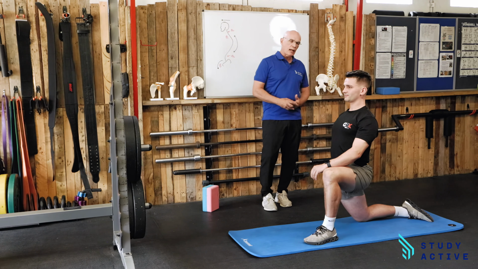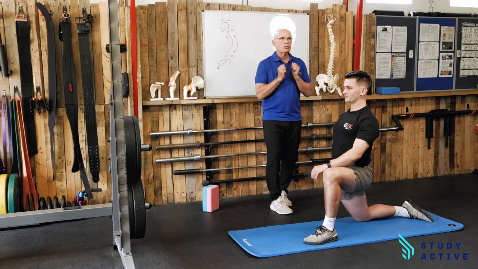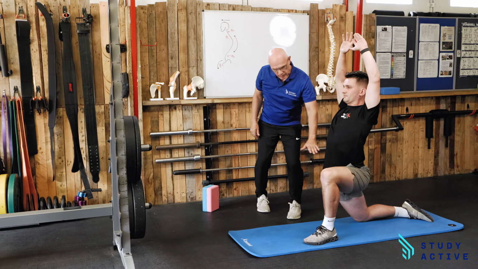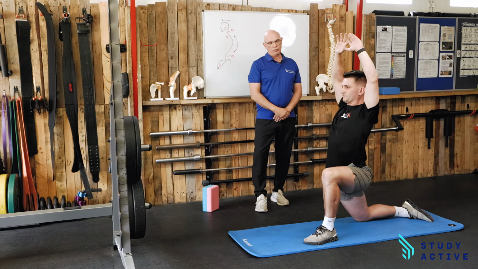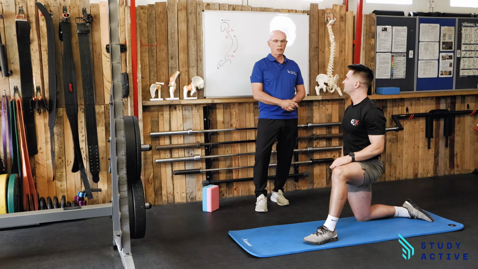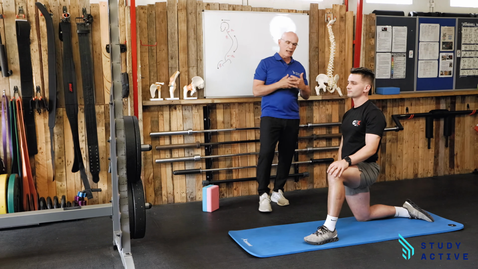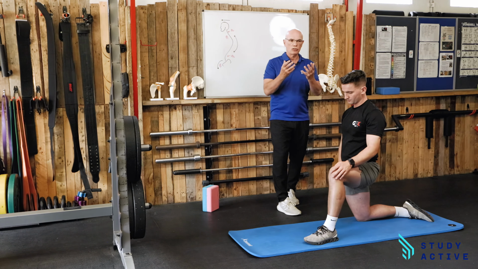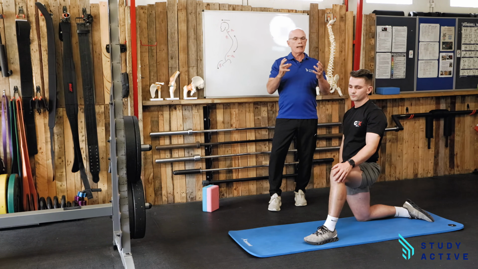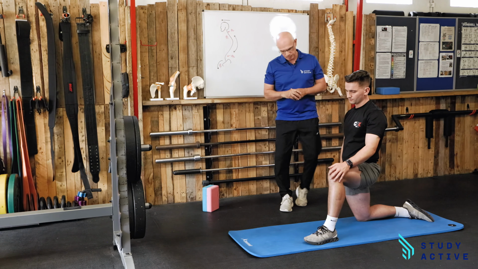If we want to sort of take that a little bit further, we can bring the arms into it. We can take the arms above the head, okay, and we'll get a little bit more stretch through that area as well. Try not to bounce on it. Try and just hold that stretch for now. That's fantastic. Okay, and relax the arms down. That's good. So that would be like a classic hip flexor stretch, and we're trying to inhibit the hip flexors, to relax those hip flexors.